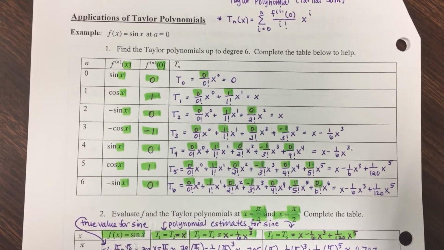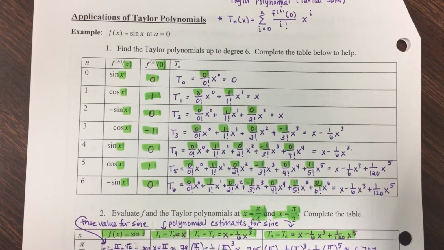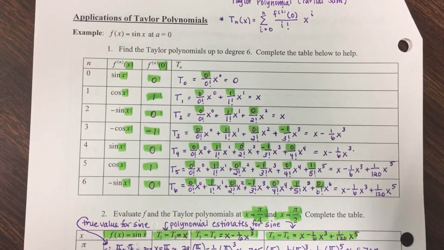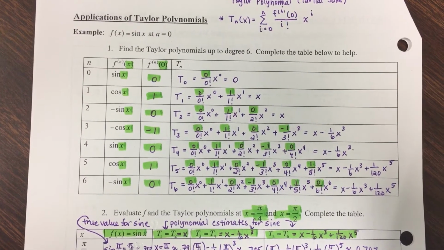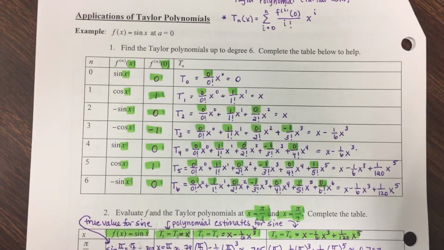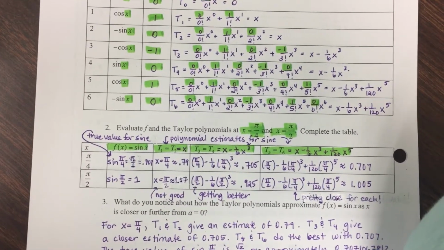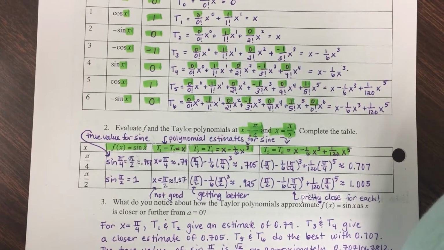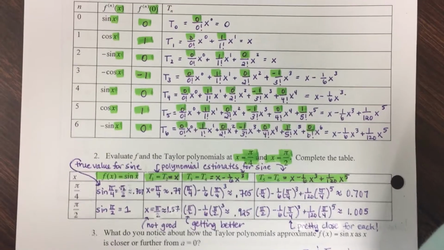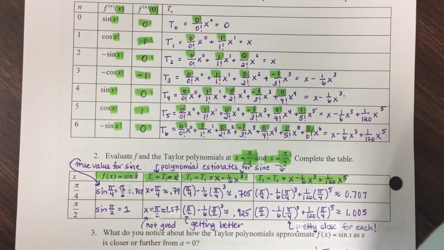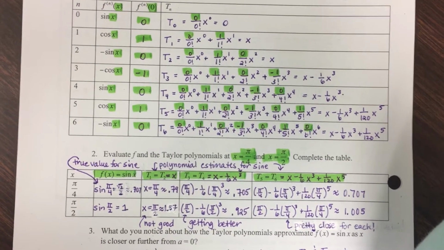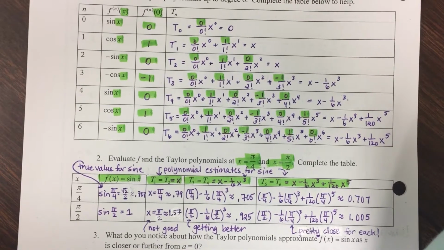So we're going to take a look at two angles, one angle that's kind of close to 0 and one angle that's a little further away. And we're going to see how they do in our Taylor polynomial. So in number 2, let's imagine that we want to look at the angle or the x value pi over 4. Now pi over 4 is generally close to 0, but not entirely that close, and pi over 2 is a little further away. Now, of course, as I mentioned before, you know the sine of pi over 4.